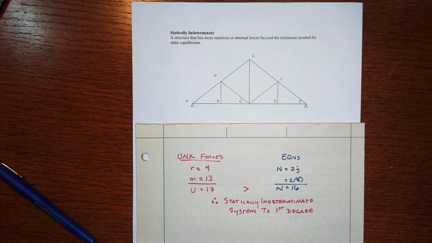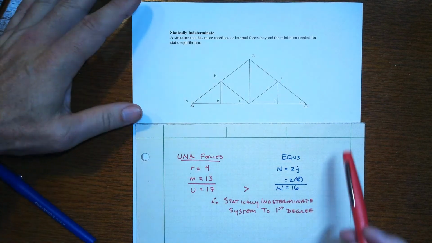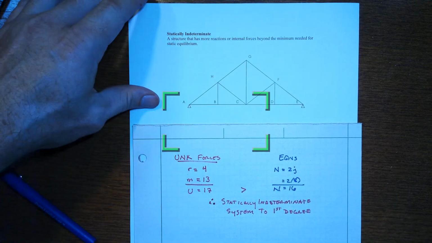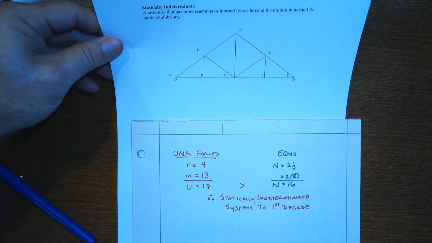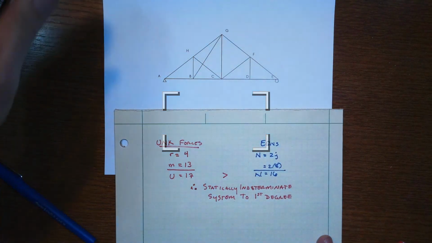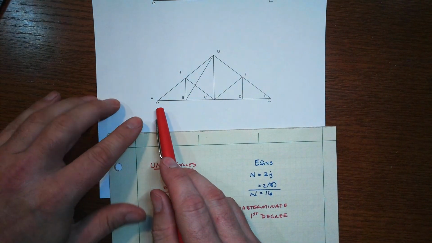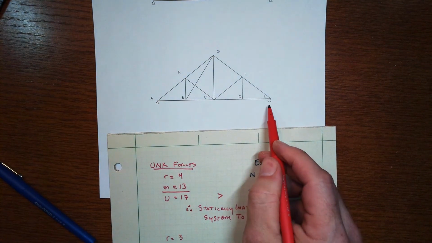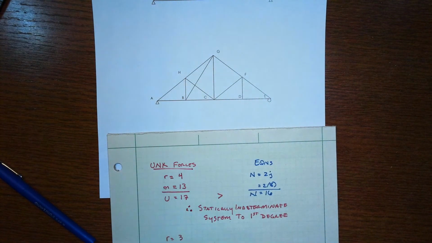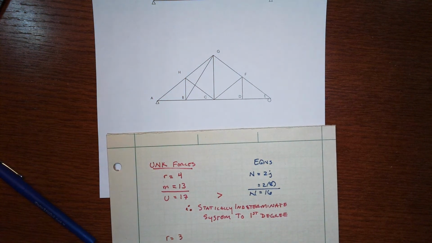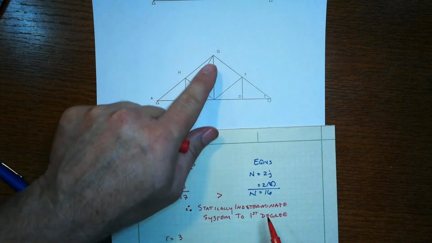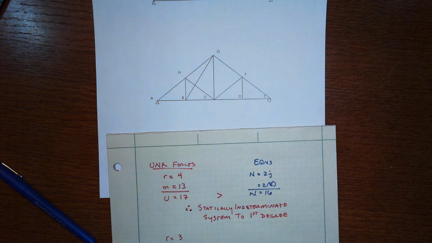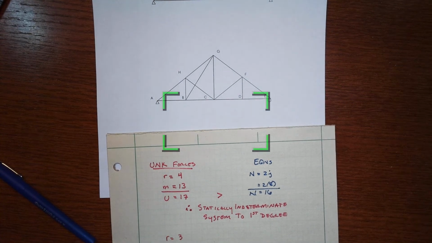Now, there's more than one way that something like this can happen. Here, you can argue that's because we added an extra external component to the system beyond what we needed for basic equations of static equilibrium. In this example down below, our R is now 3. Notice we have a roller over here and a pin support at the left, but we've added an extra member in this panel, BCHG, going from B to G. So that means that M is equal to 14, whereas before it was 13.